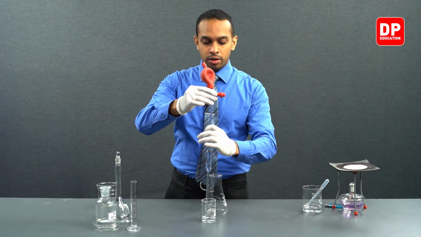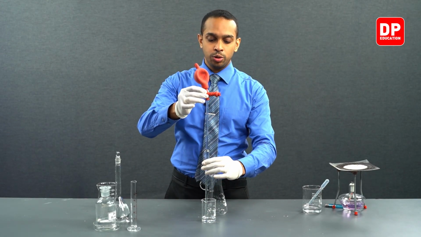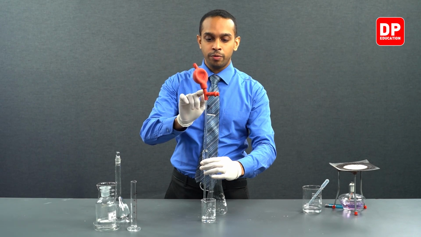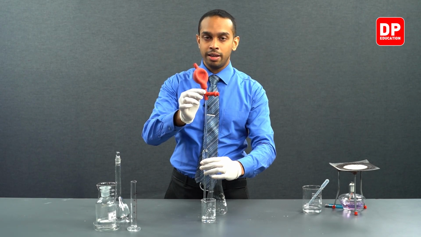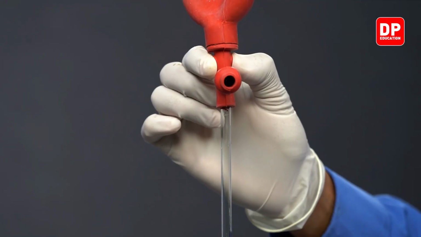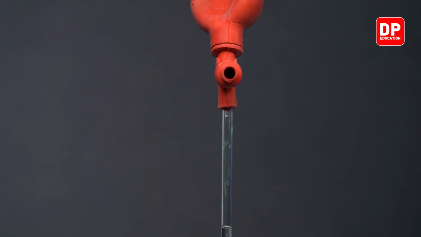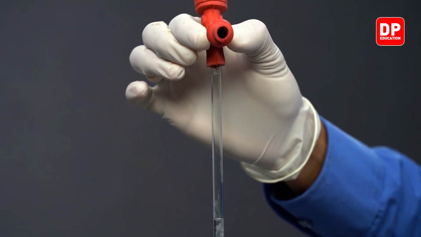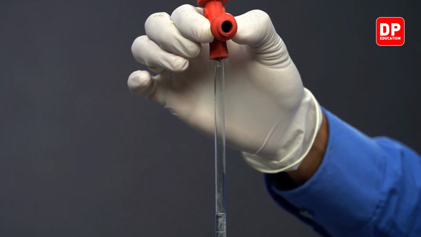Now, when you are using a pipette filler like this, you have the option of drawing in more solution like this, and you can release some with the help of these two buttons over here. These are actually valves. When I press this valve, it will draw in some of the solution, and when I press the other one, it will allow the solution to run back into the beaker.